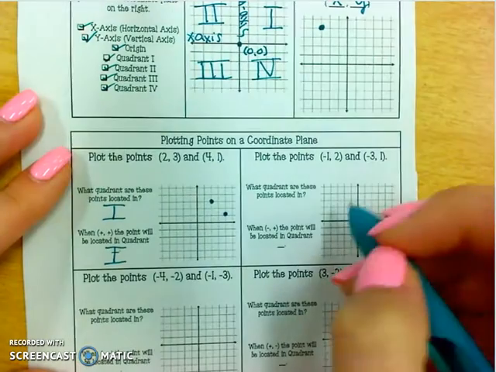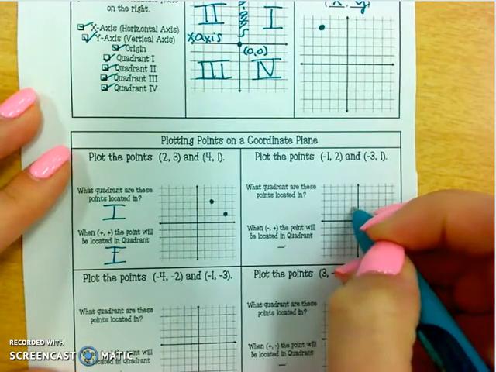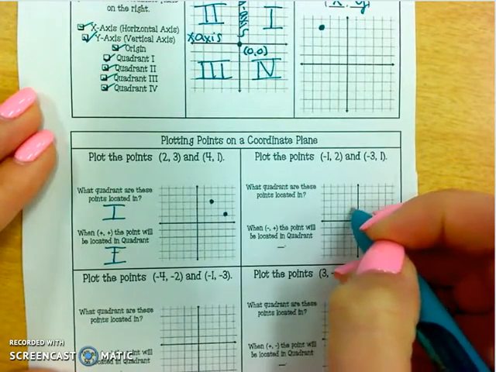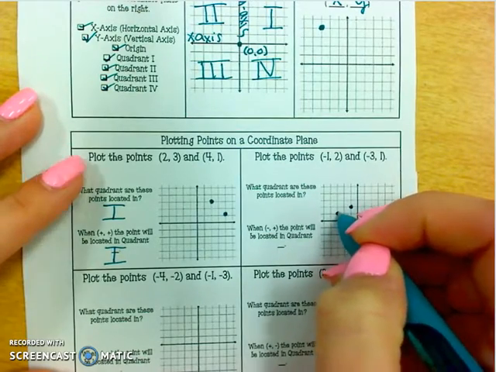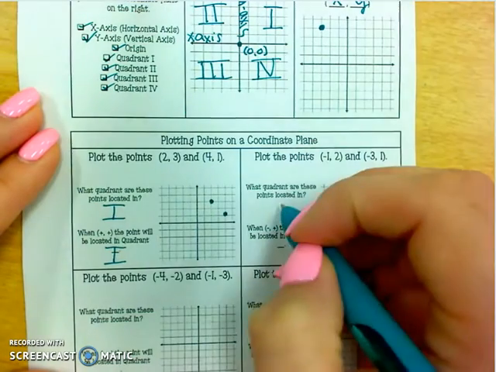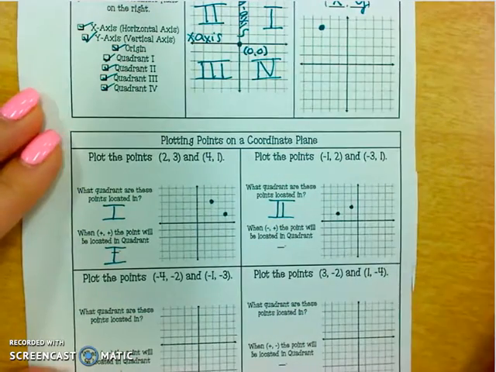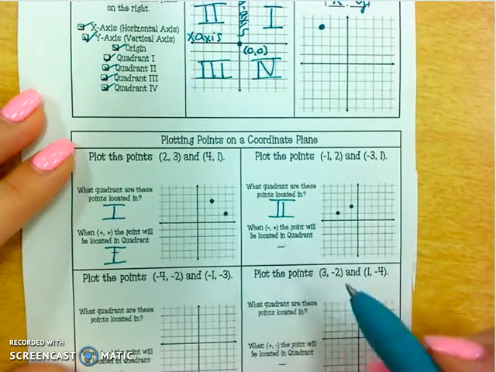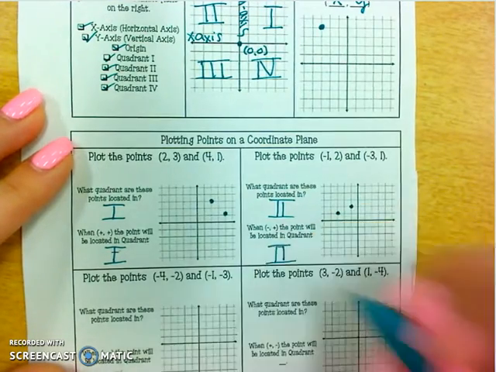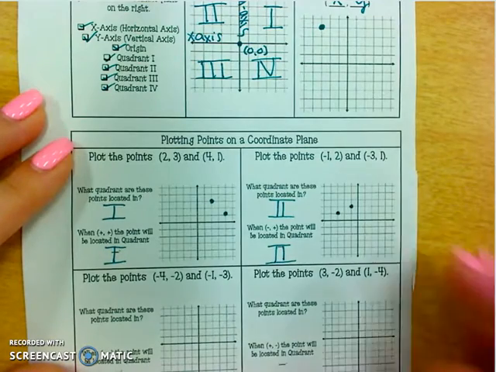Plotting the points (-1, 2) and (-3, 1). These points are in quadrant 2. Any negative x value with a positive y value will have your points located in quadrant 2.